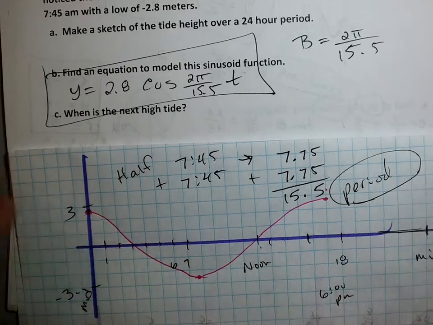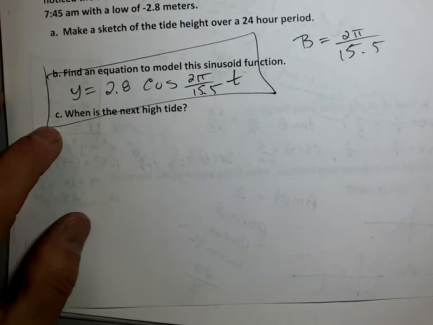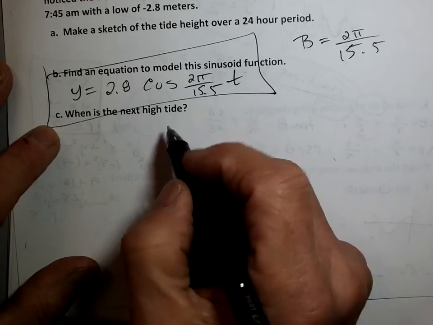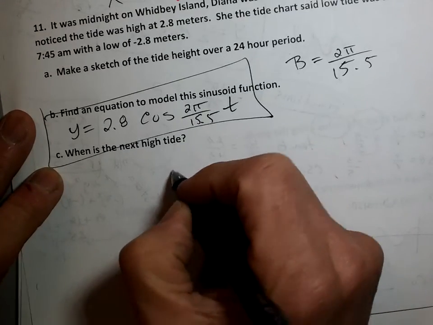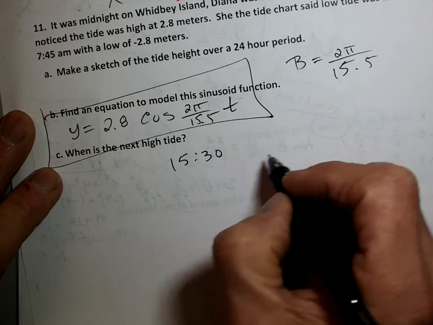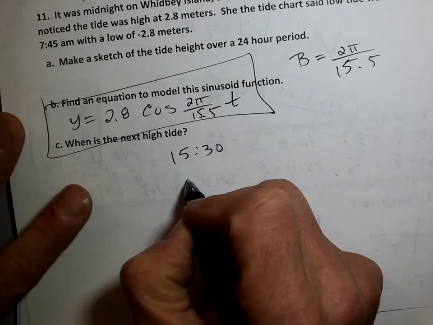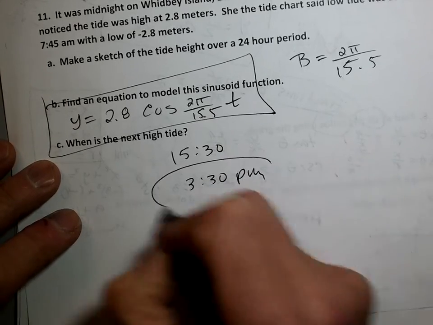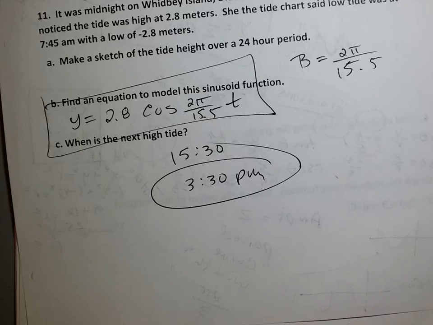All right. I've already got part C. When is the next high tide? The next high tide happens to be at, we already did it, either 15:30 military time, or I like what Caden said, 3:30 p.m. I like that answer better because it makes more sense to us, right?